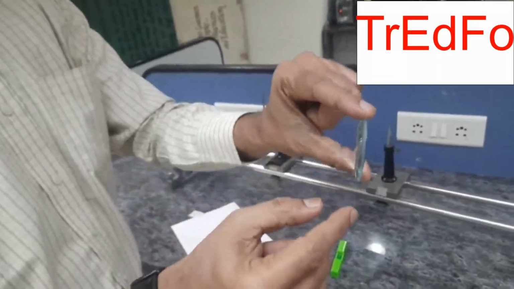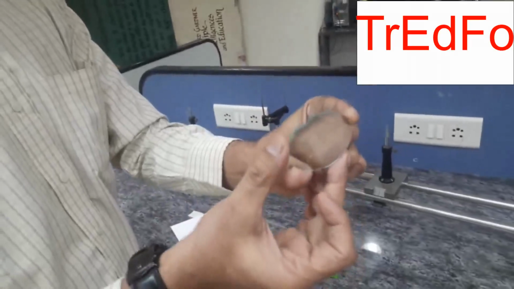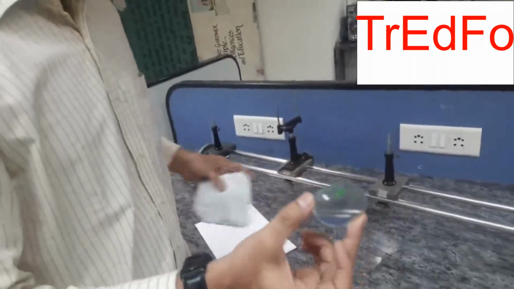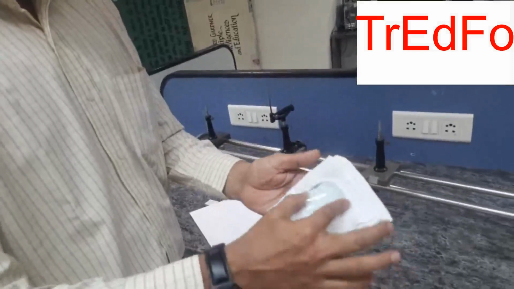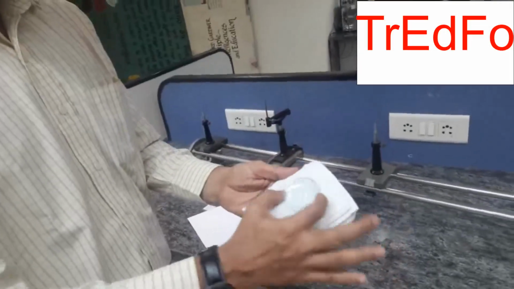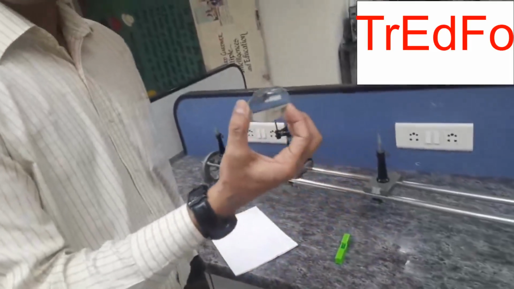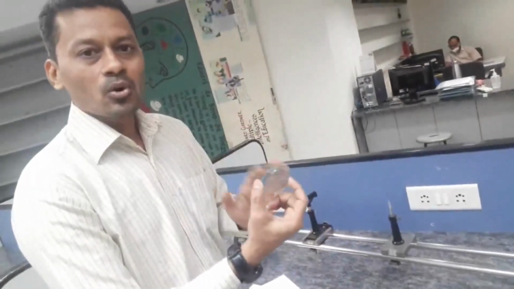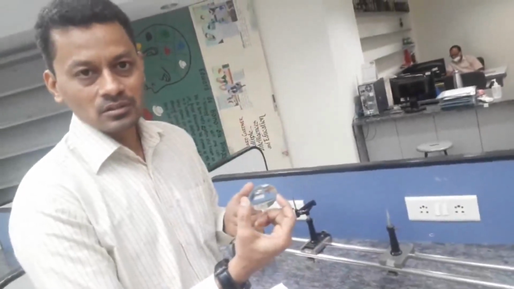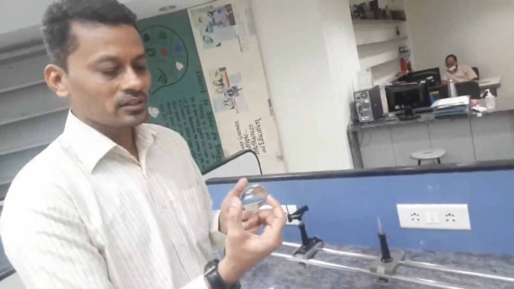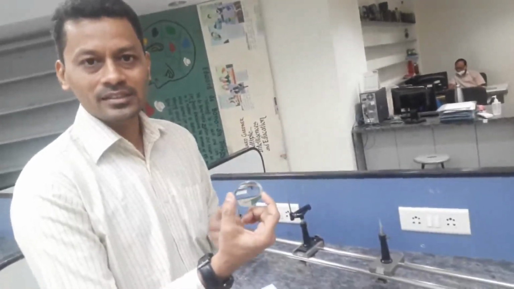Second, always wipe the lens on both surfaces with a clean cloth so that there are no markings or fingerprints on it. Third, you have to first find the rough focal length of the given lens. I'll show you how to find the rough focal length of this lens.